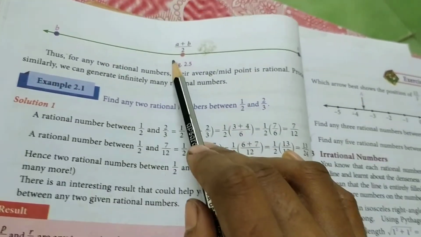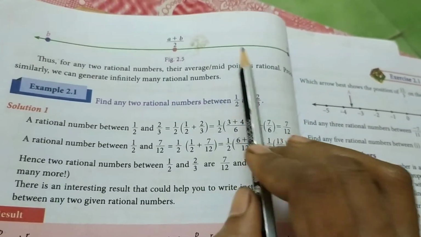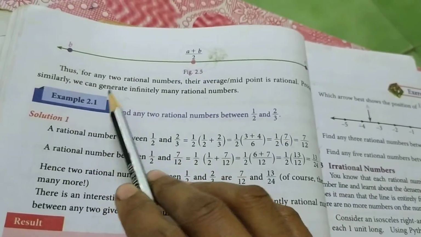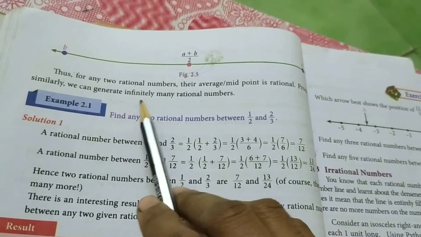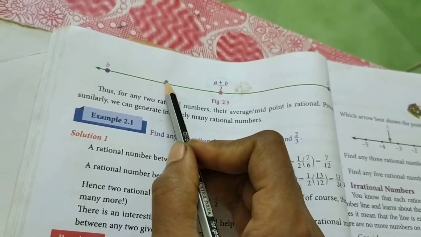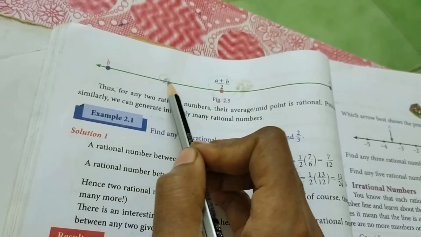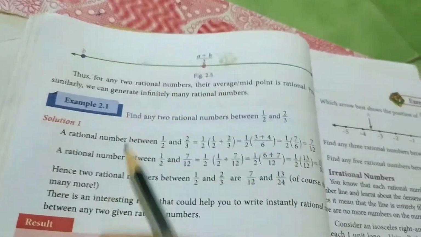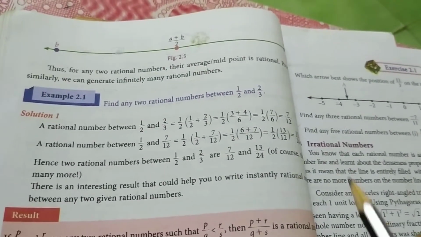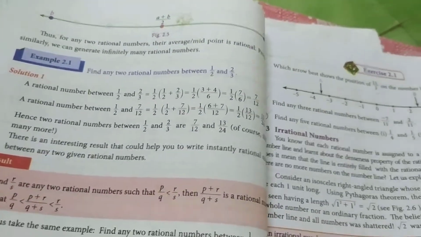Taking the average means that should be your midpoint. Proceeding this way, similarly we can generate infinitely many rational numbers. In your college level we will learn this deeply. Okay, this is enough for this session.